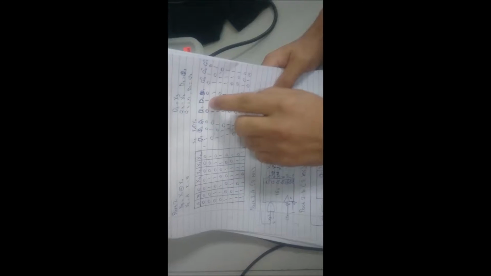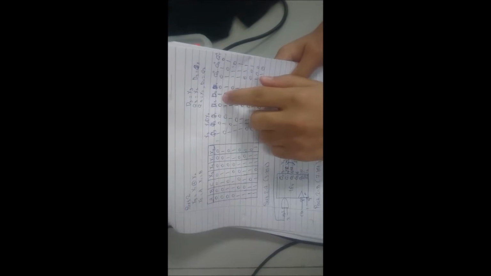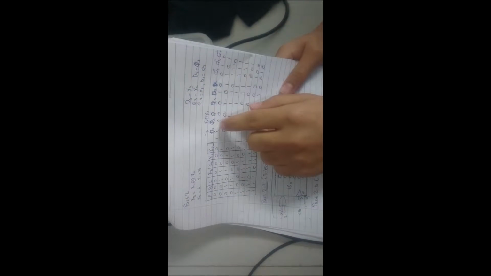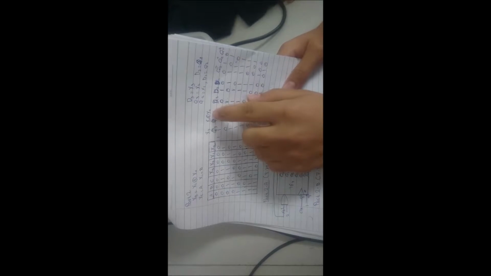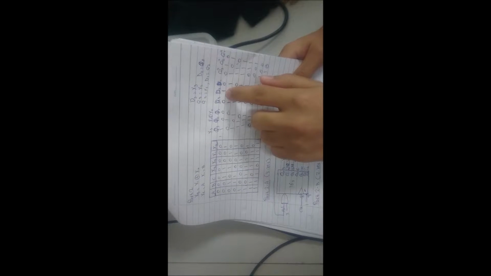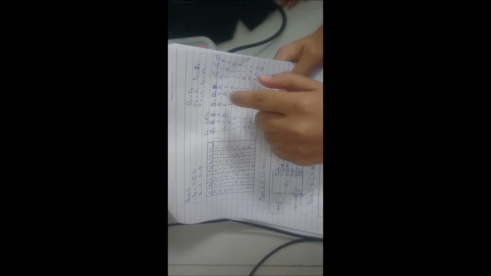So this is 100. Therefore, the first present state will be 100. And we got D3, D2, D1 as 010. D2 we got 1 because it depends on the XOR of X1, X0. So with 00 we got D3 to be 0. D2 depends on Q3, therefore Q3 is 1, therefore D2 is 1, and D1 is 0 because D1 depends on Q2, so Q2 is 0. So we got the next state to be 010.